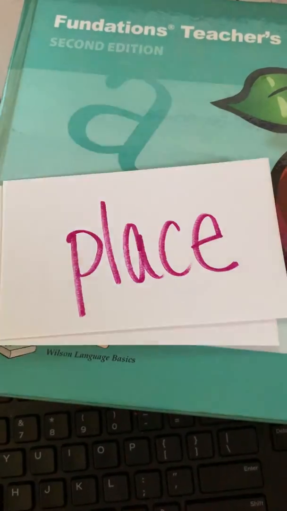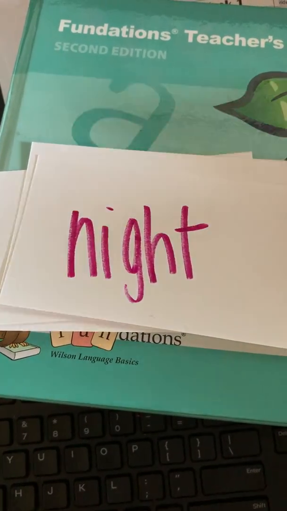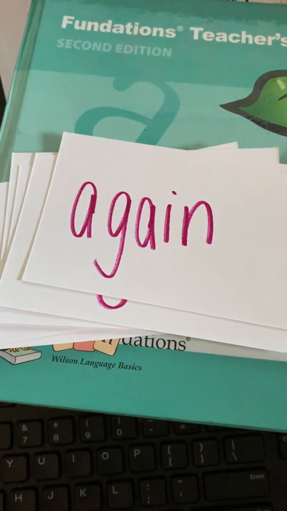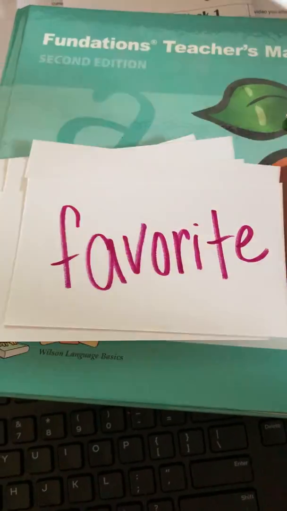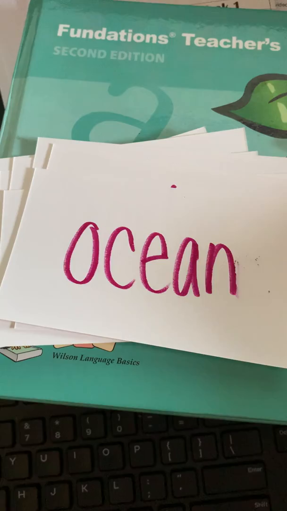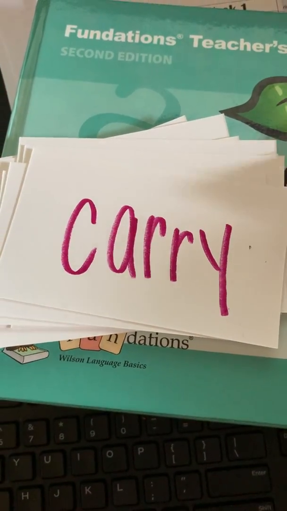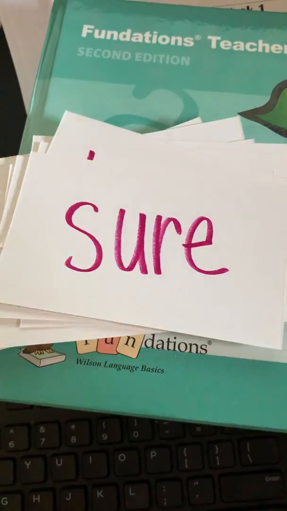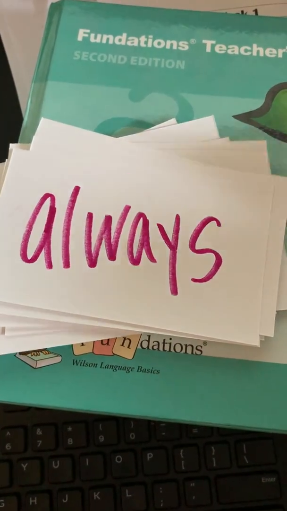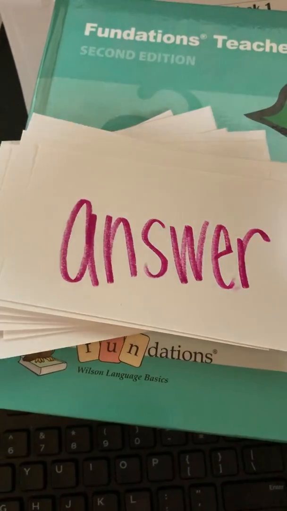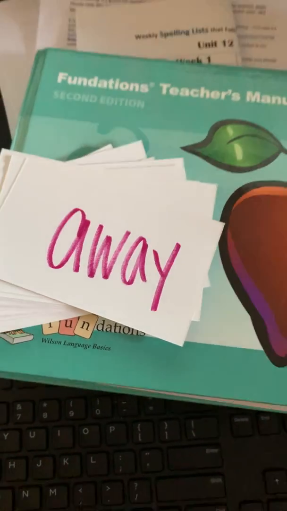Once, place, family, night, together, again, walk, favorite, early, ocean, one, carry, large, sure, against, always, world, answer, picture, away. That's it. Good job.